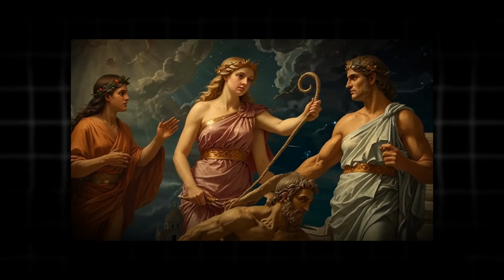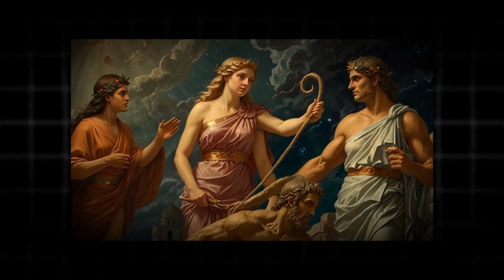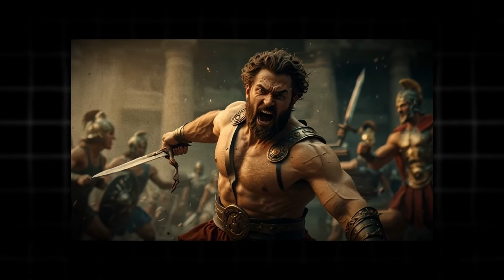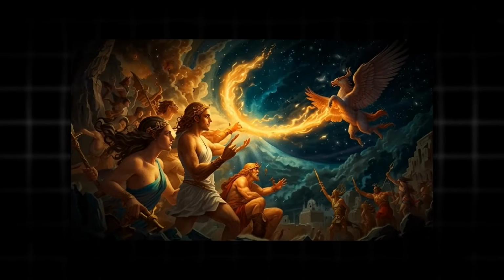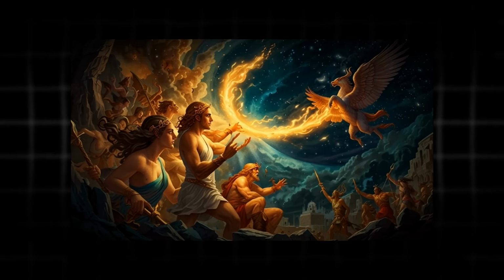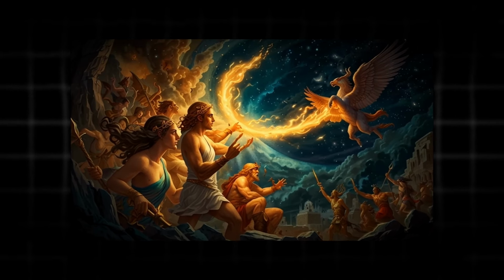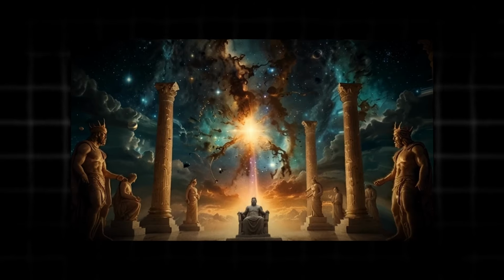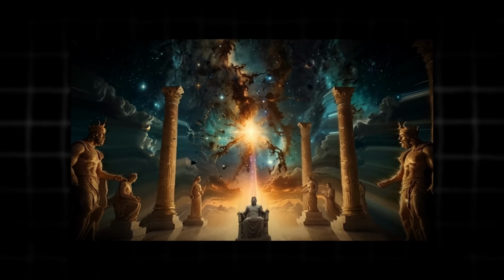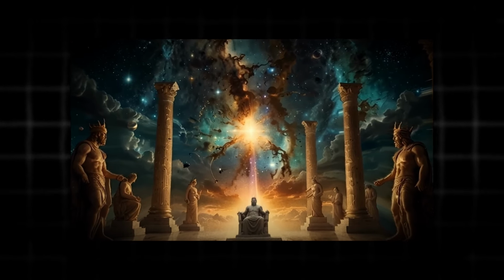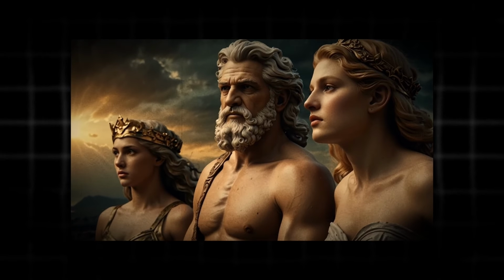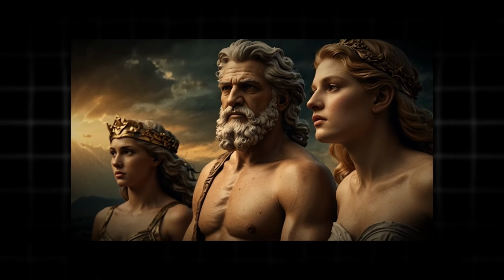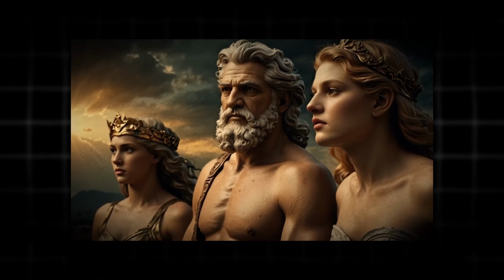For centuries, the ancient tales of gods and monsters, of heroes and legends, have captivated the imagination of humankind. Greek mythology, a world where the lines between mortal and divine blur, where power, love, betrayal, and vengeance shape the very fabric of the cosmos itself. These are not just stories, but the very essence of life, death, and everything in between.